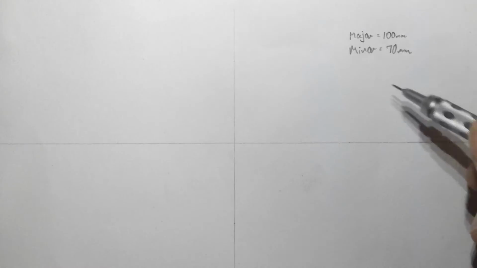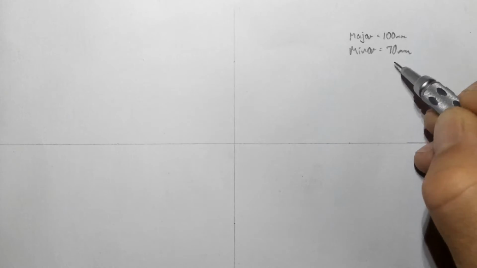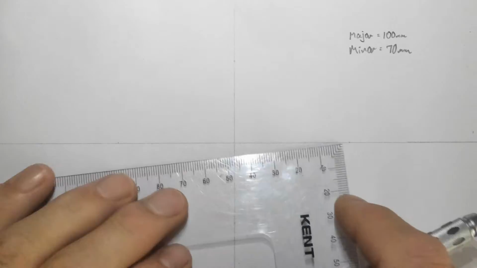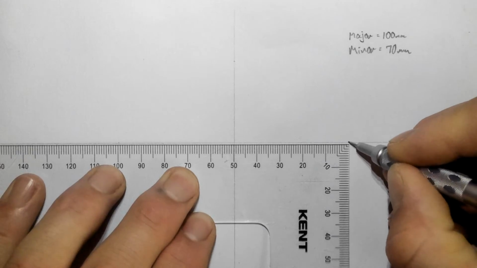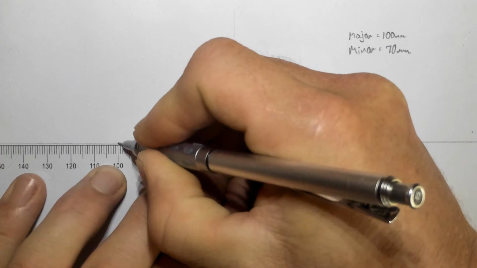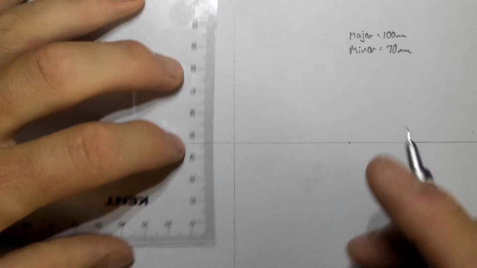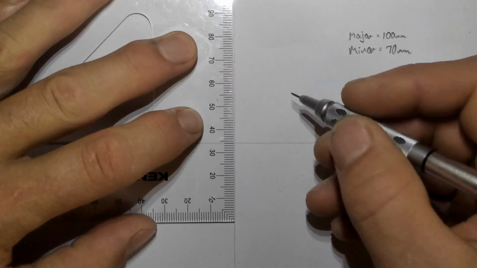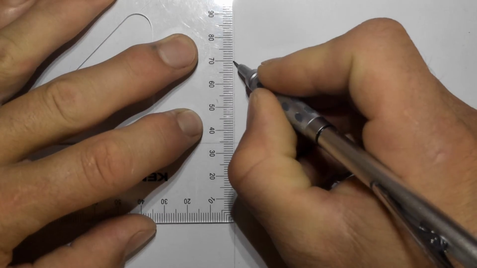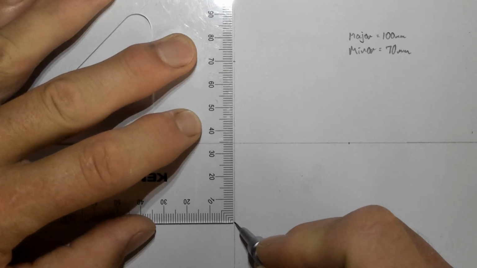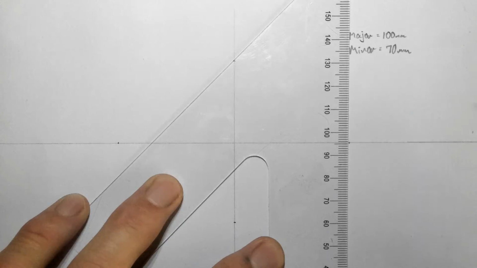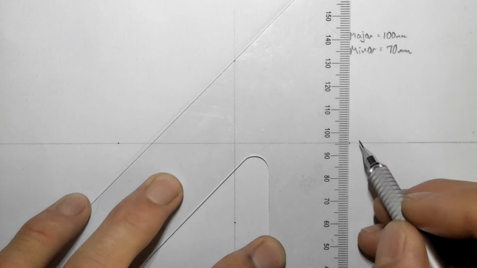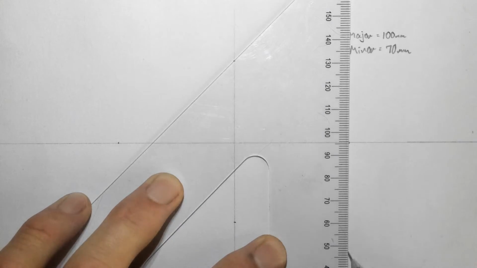Okay, I'm given a major axis of 100 mm and a minor axis of 70 mm. Let's get started. The first thing we're going to do is mark in where our major and minor axes are, and we're going to turn this into a nice little rectangle.